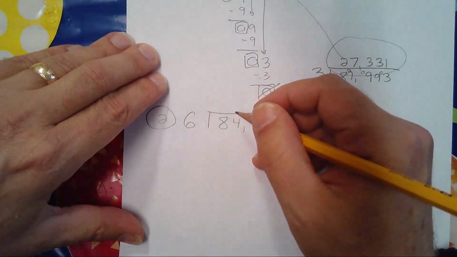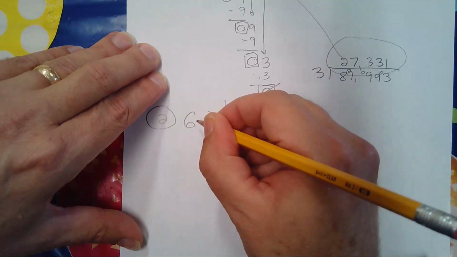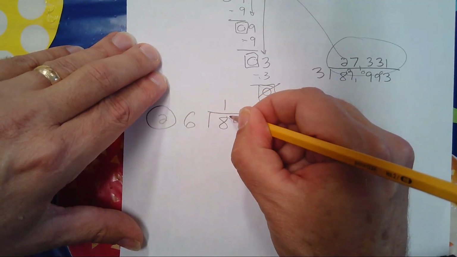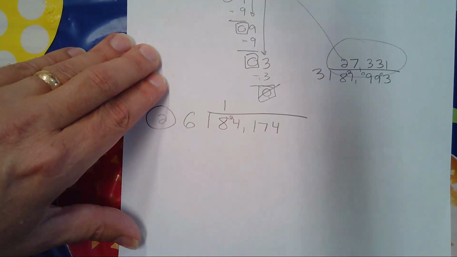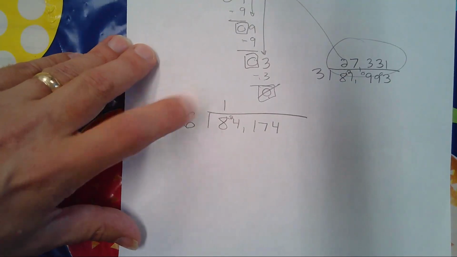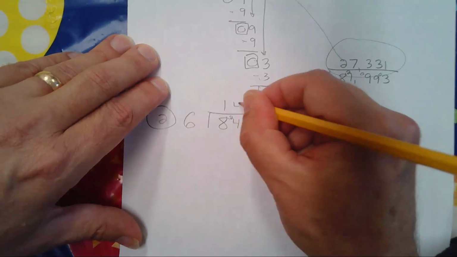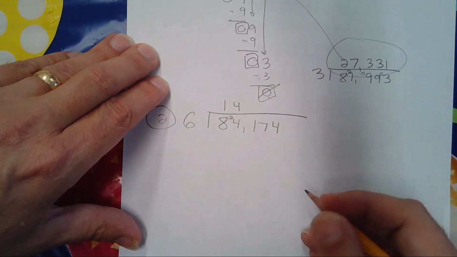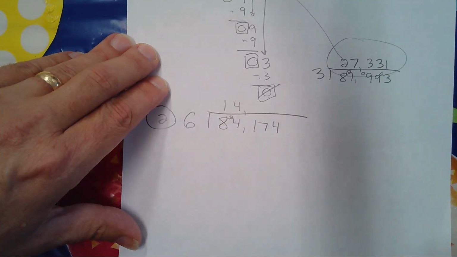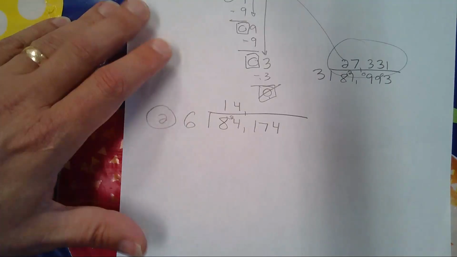6 goes into 8 one time. 1 times 6 is 6. 8 minus 6 is 2. So I put my little 2 up there. 6 goes into 24 4 times. 4 times 6 is 24. 24 minus 24 is 0. How do I do it here?